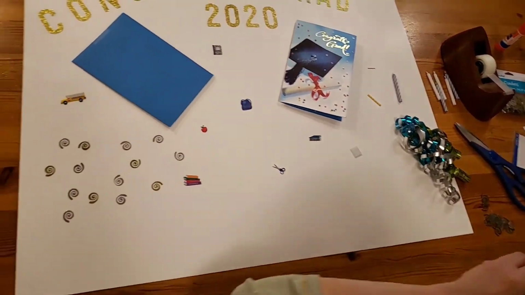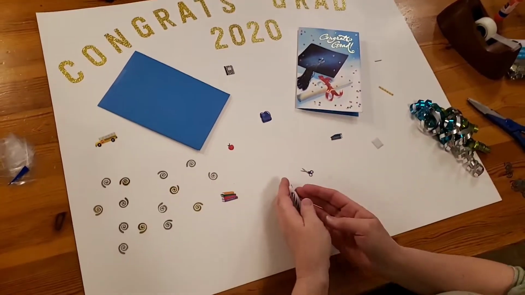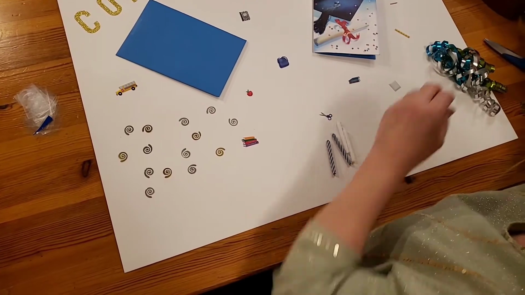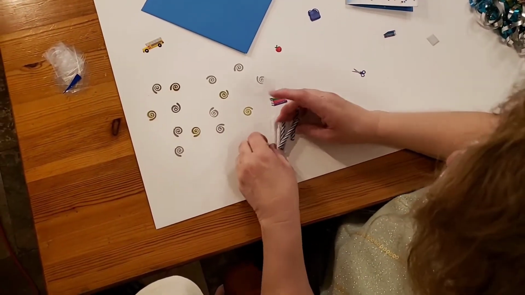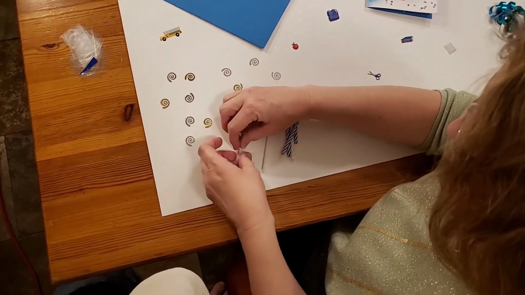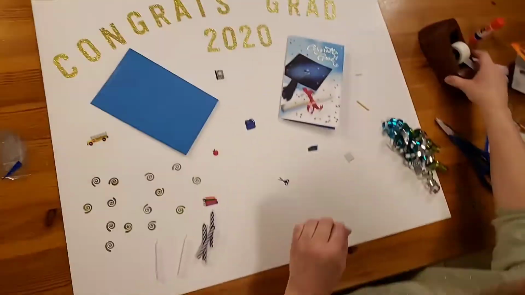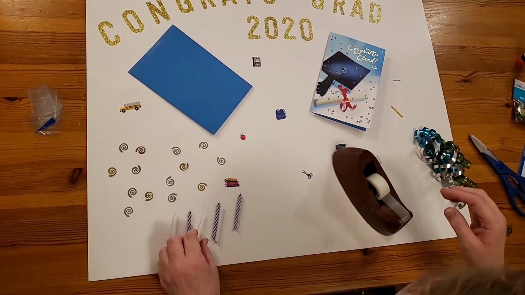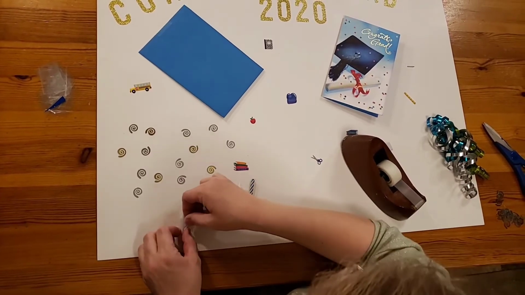Okay. All right, now we have candles from the cake. We want to put candles from the cake somewhere. Let's put those. We gotta tape those down because I don't think the glue will work very well on those. So we have to just tape those down. And let's see, get that over here closer because I'm going to put those a little bit closer. Okay.